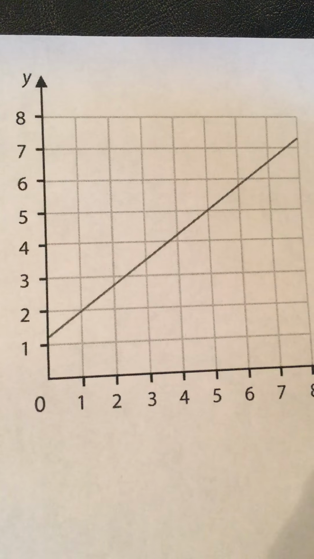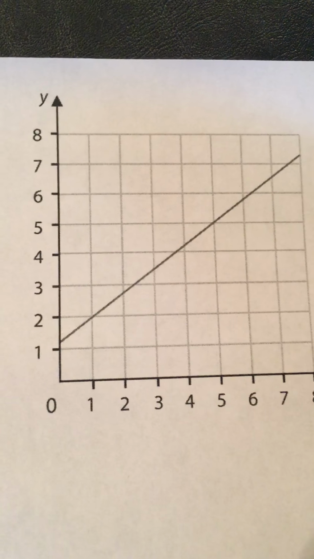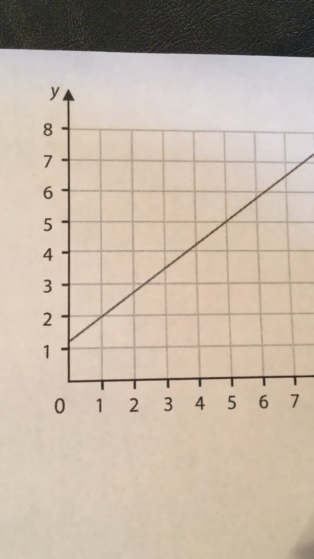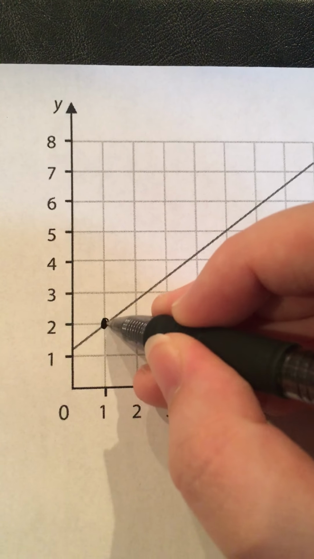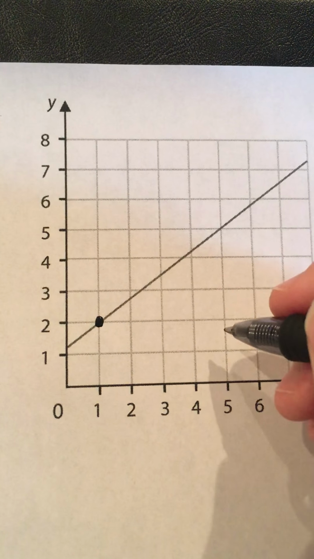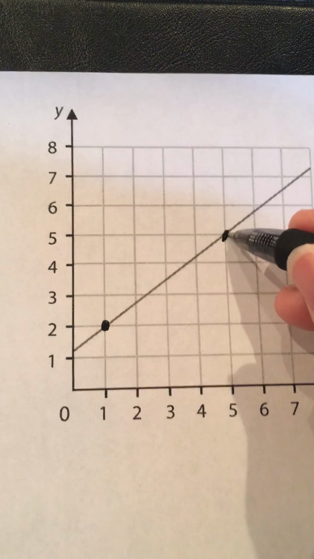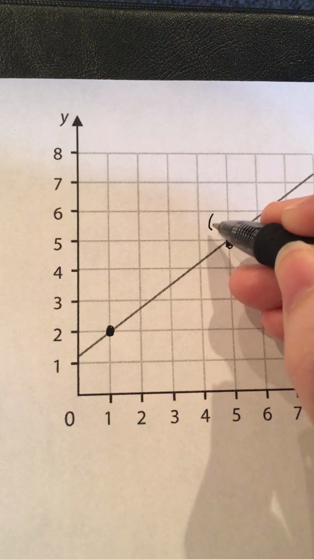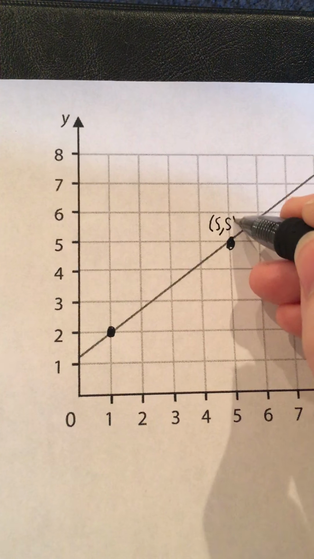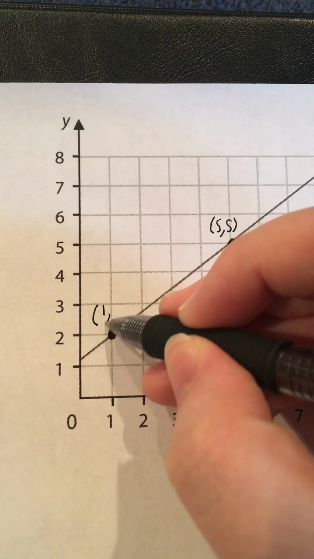So this one is a little hard just because there's not many points that fit perfectly on the grid, but we have one that fits perfectly right here, and we have one that fits perfectly right here. So we have 5, 5, and we have 1, 2.